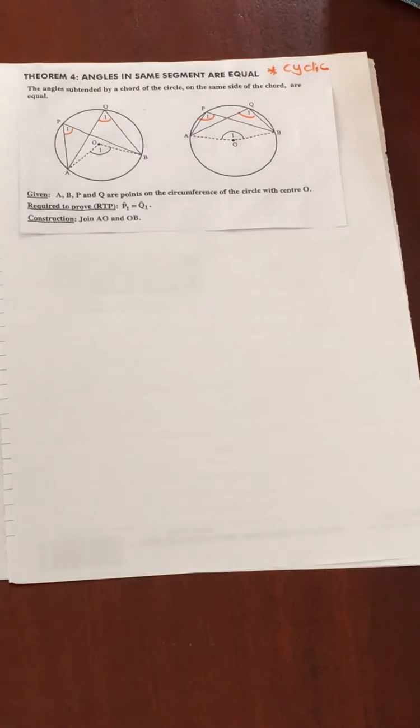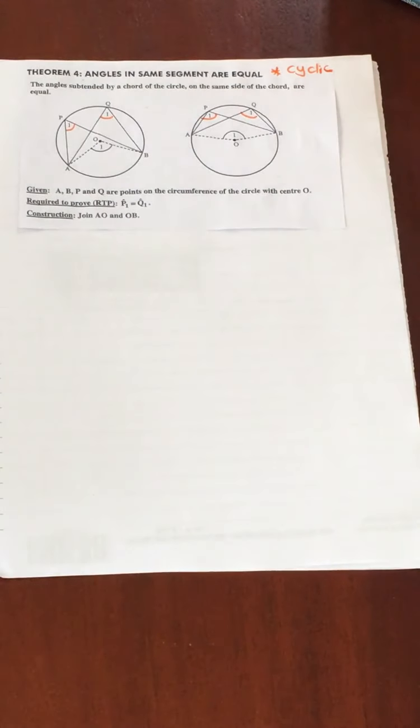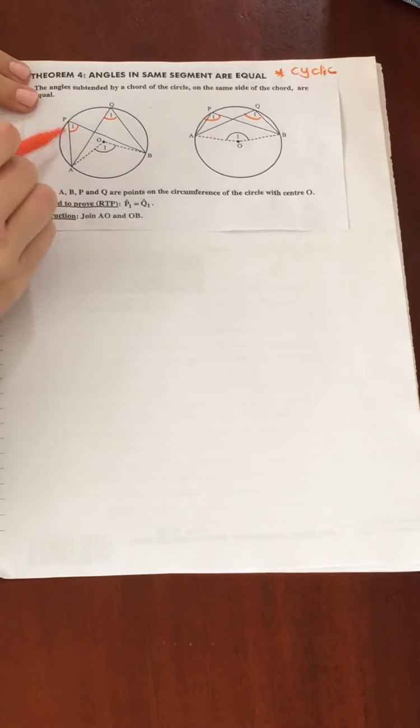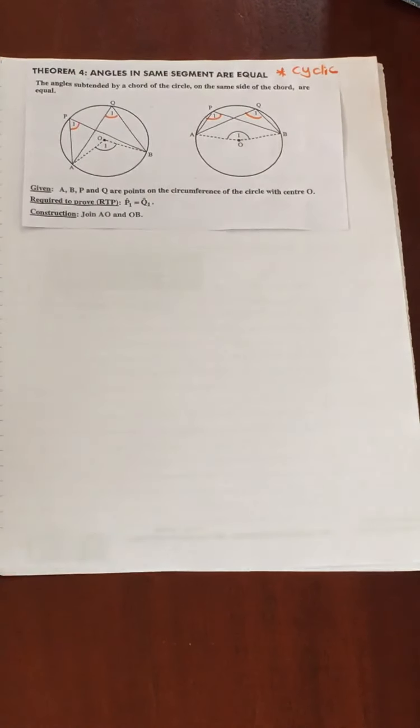This is video 4 with Euclidean geometry. We're doing theorem 4 now. And for this theorem, it's called angles in the same segment are equal. So when you're dealing with theorem 4, you'll notice a little bit of a bow tie pattern. By that I mean it's kind of like this little, physical looking bow tie.